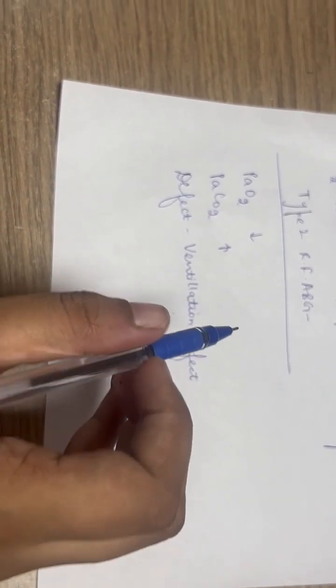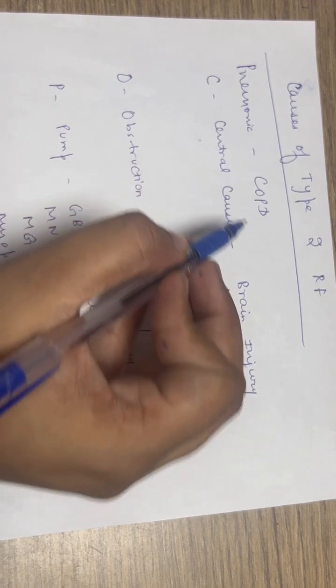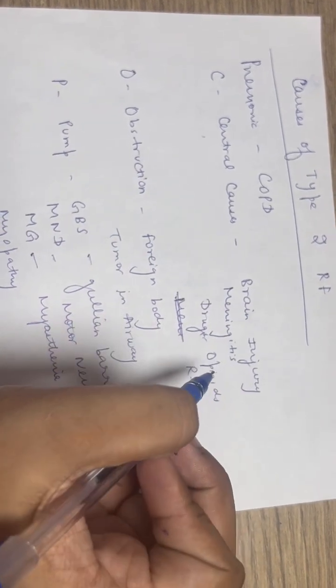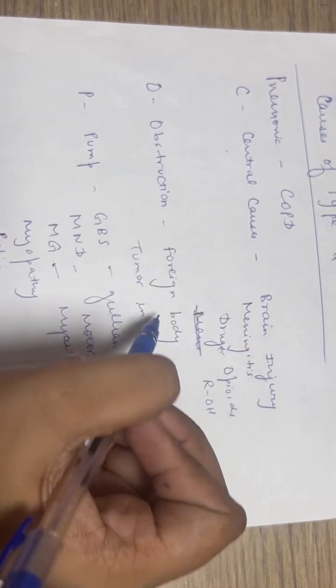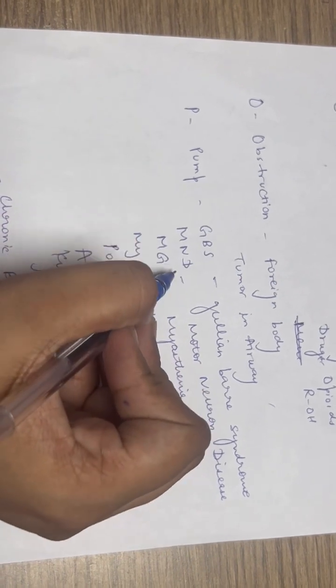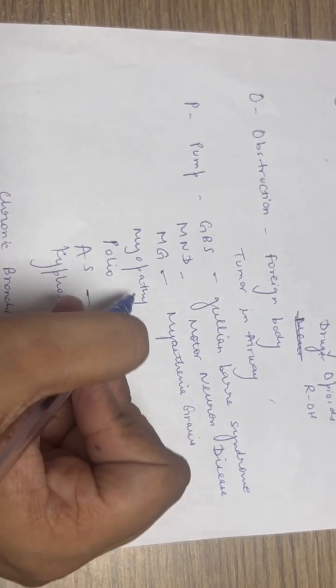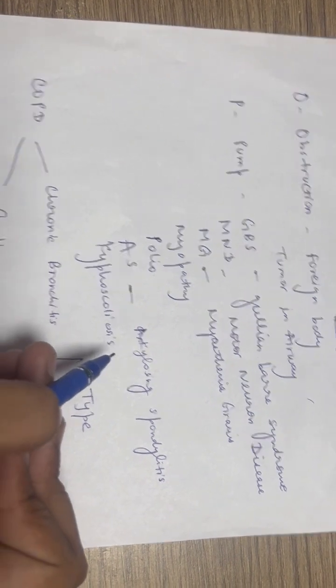Now, further, what are the causes of type 2 respiratory failure? The mnemonic is COPD. C stands for central causes, that is brain injury, meningitis, drugs like opioids and alcohol. O means obstruction: foreign body, tumor in the airway. P is your pump: Guillain-Barré syndrome, motor neuron disease, myasthenia gravis, myopathy, polio, ankylosing spondylitis, kyphoscoliosis.